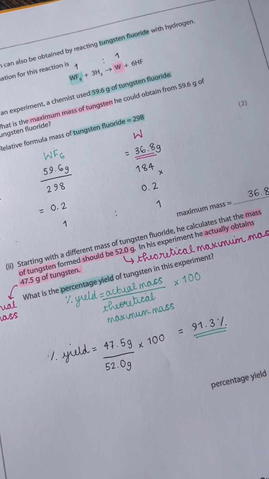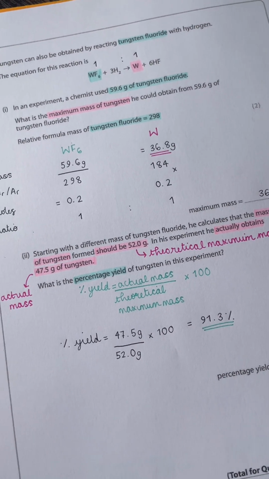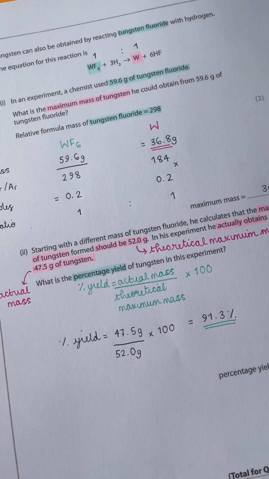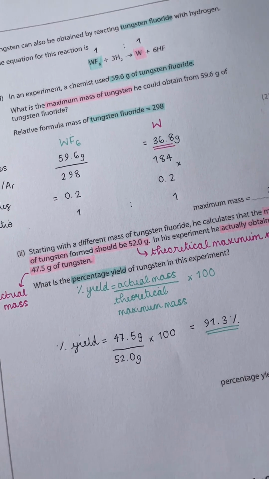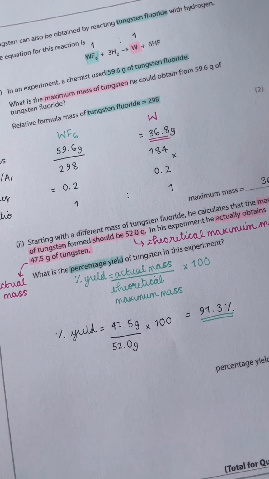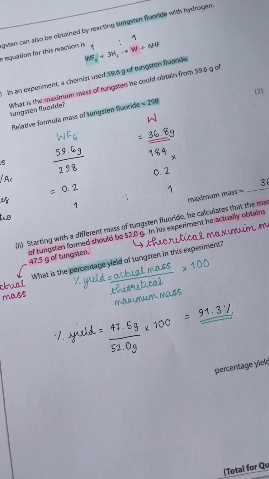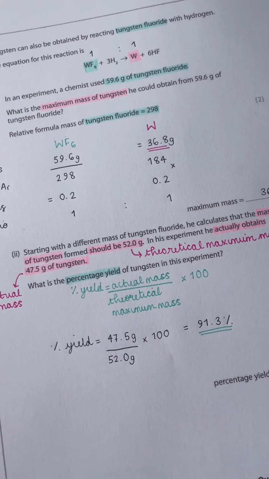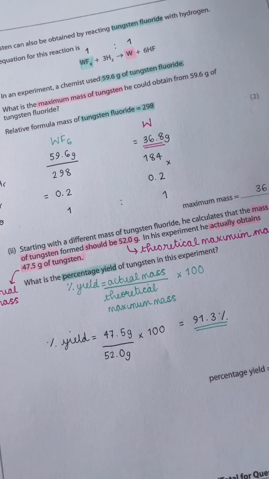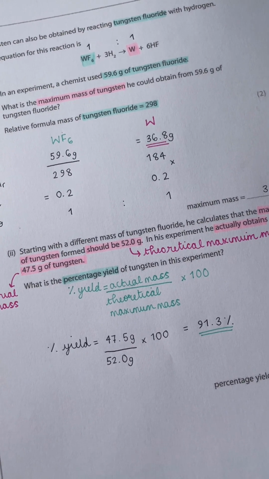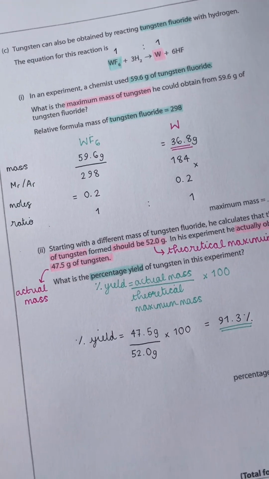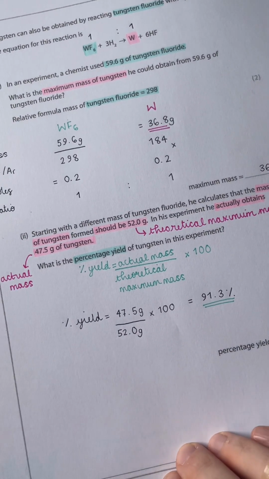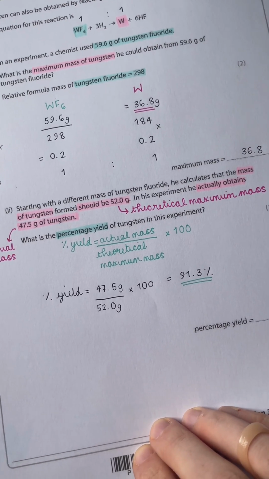91.3% is a good yield. It's very unusual to get a lot higher than that, certainly to get much closer to 100, but it is the case that some reactions that we still do in industry have quite a low percentage yield, simply because there is no better way for us to do that experiment as of yet. So that is how we would do a reacting mass calculation, and how we could then use our reacting mass calculation to work out the percentage yield.